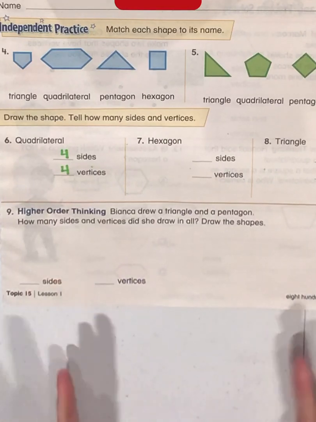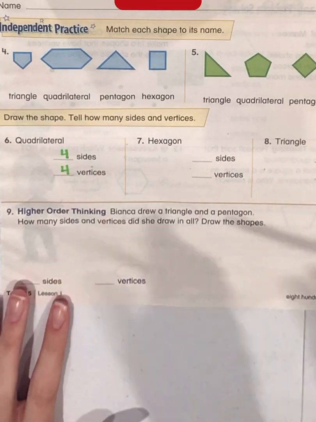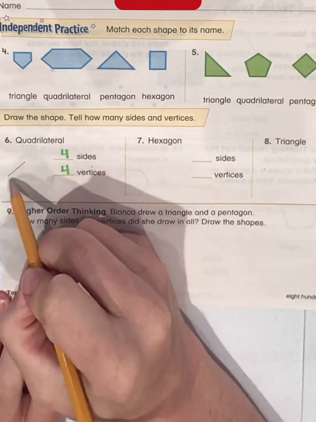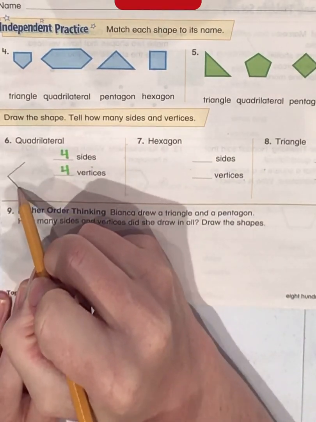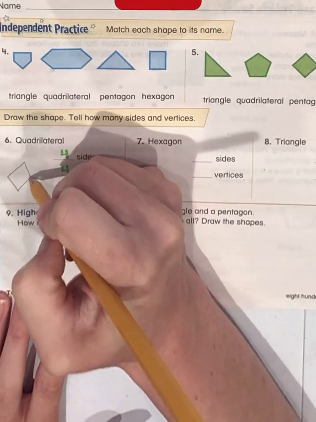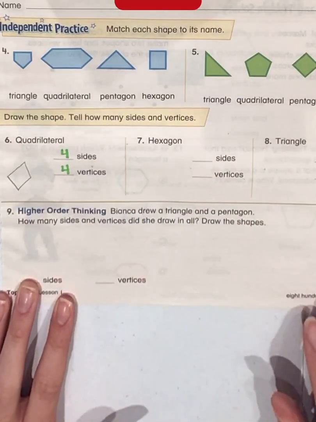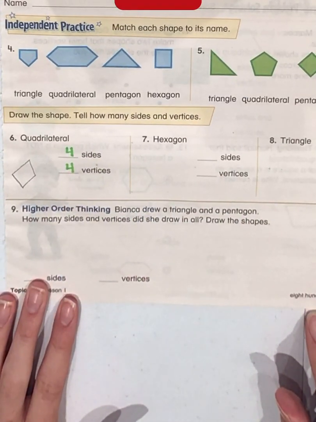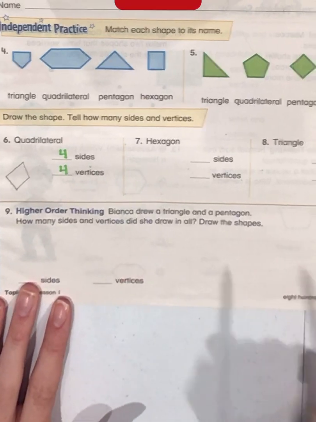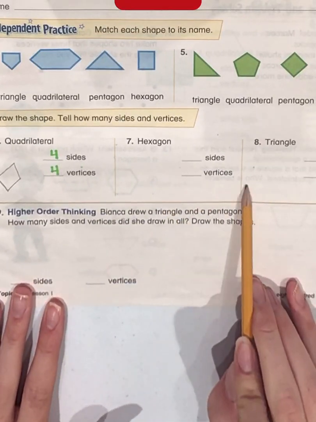It might look like a square, or you could draw something that looks like this. 1, 2, 3, 4. As long as it's a closed shape that has 4 sides and 4 vertices. You're going to do the same thing for hexagon and triangle.